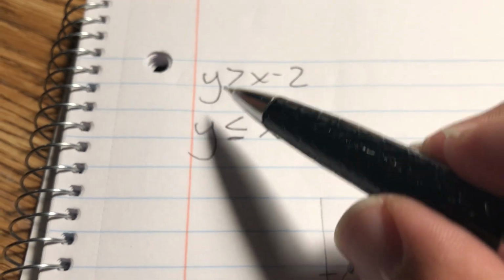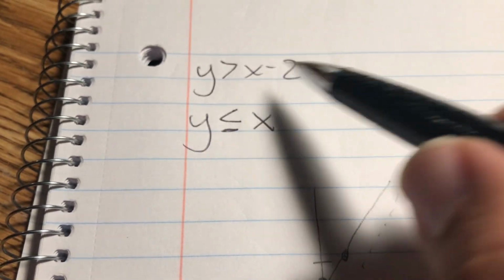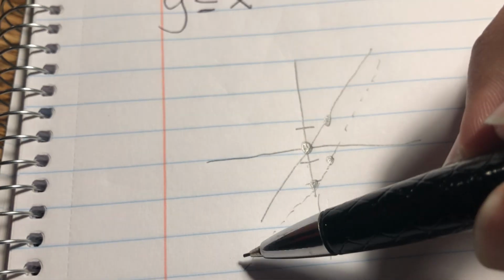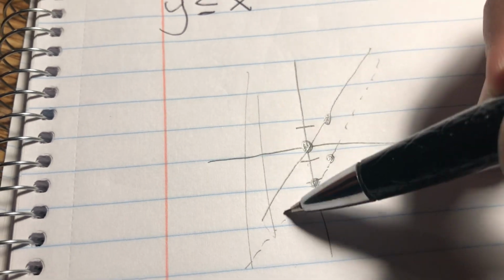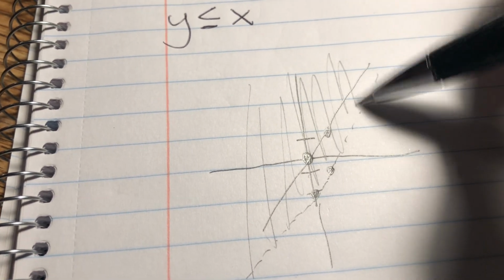Now, for this one, the first line we did, y is greater than this. So if it's greater, that means it's shading this here. This is all shaded.